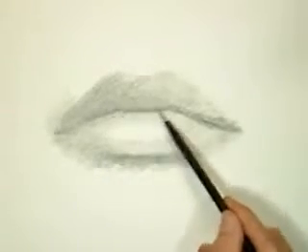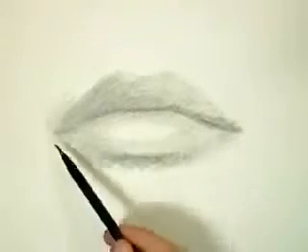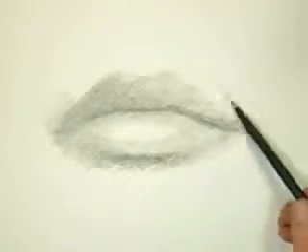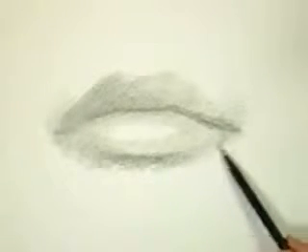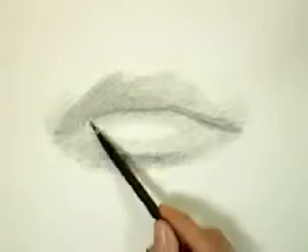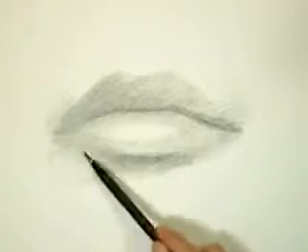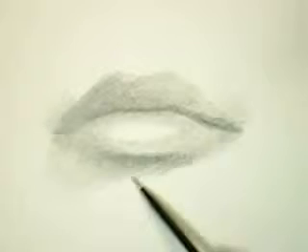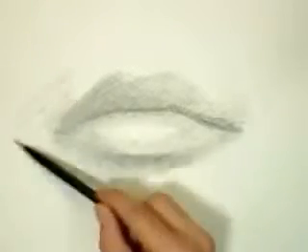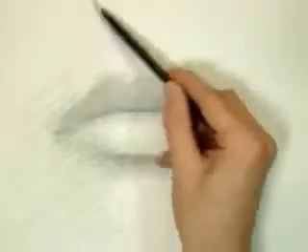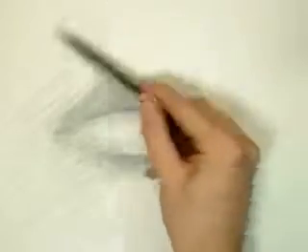Of course, with a woman wearing a lot of lipstick, there would be a harsh edge, but in the natural state, it's a very subtle change in value. So the edges that we think of, the outline edges, are actually something quite different than the edges as the brain interprets them.